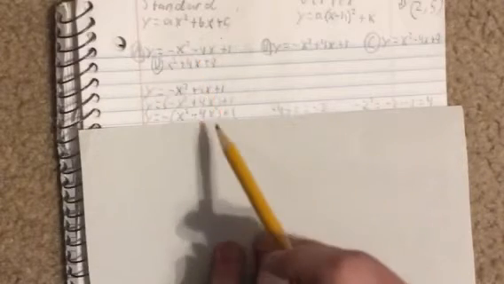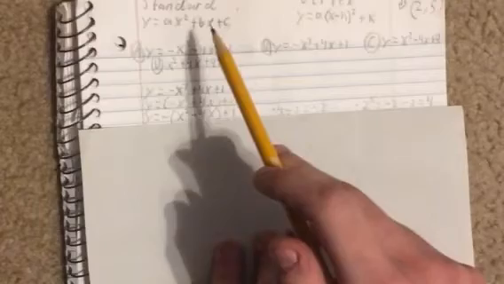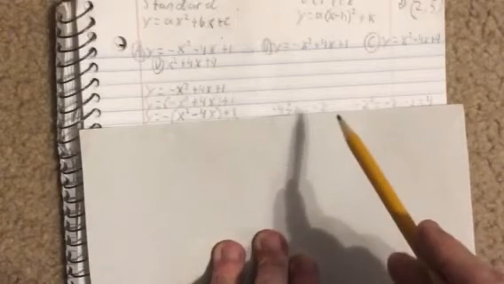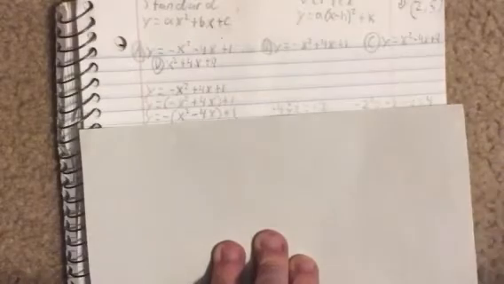But now we need to get the C term in right here, because right now we have the A term and the B term, but we still need a C term. To do that, we need to do something called completing the square. That's what it's called. To do that, we take the B term, in this case negative 4, divided by 2. So negative 4 divided by 2 equals negative 2. Now we need to square that. So negative 2 squared equals negative 2 times negative 2, which equals 4. So we need to plug this back into our equation.